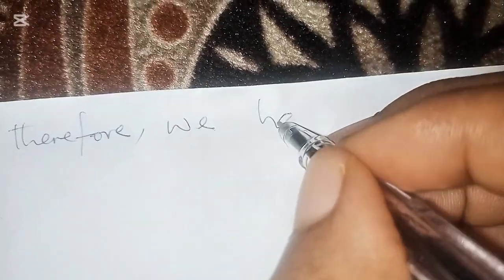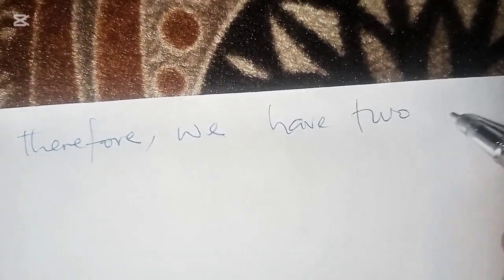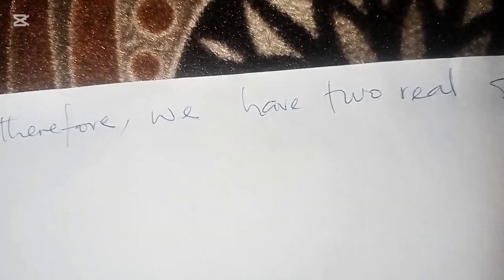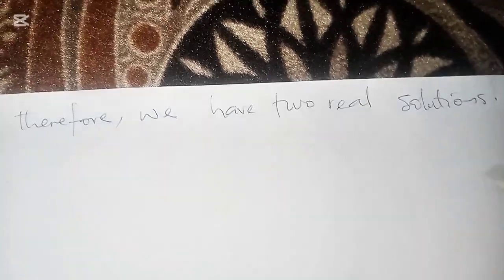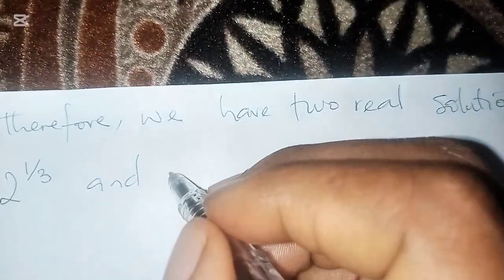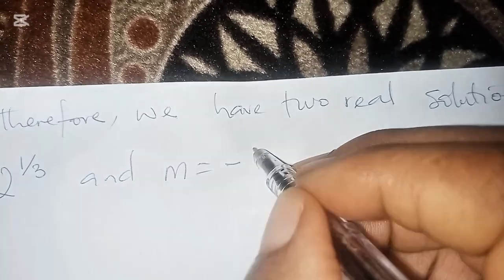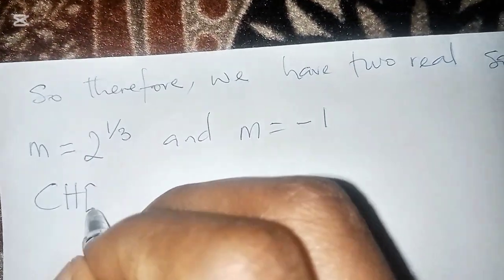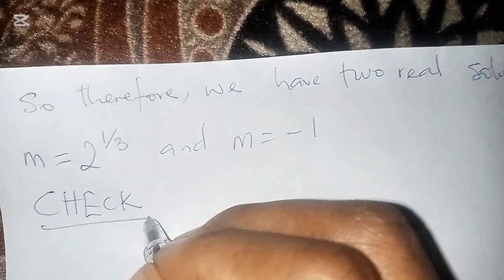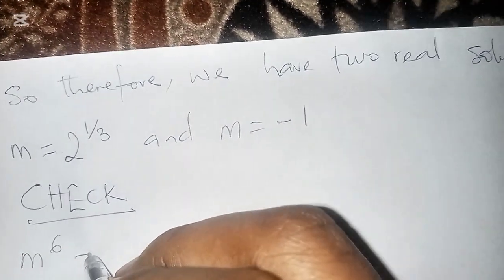So since we've gotten two real solutions, we have two real solutions. And remember, we're supposed to have six solutions for m, which we already have right now. So these are the real solutions for m.